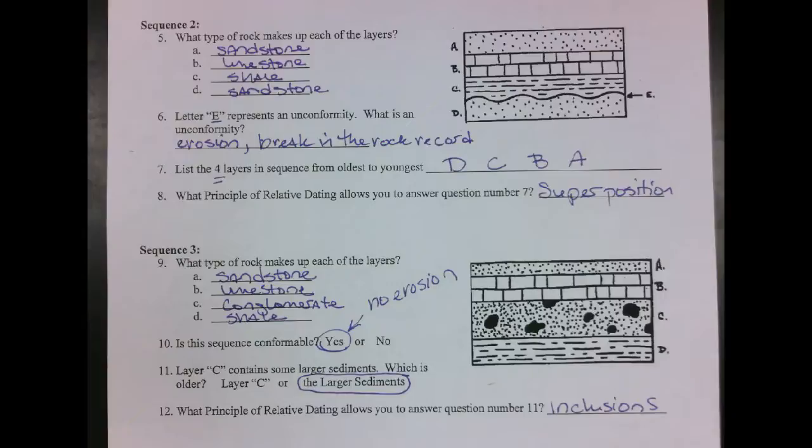So I'll stop the video there, and I'll make another video for the back of the page. This front page should have been pretty simple for you. If you have any questions, be sure to ask.